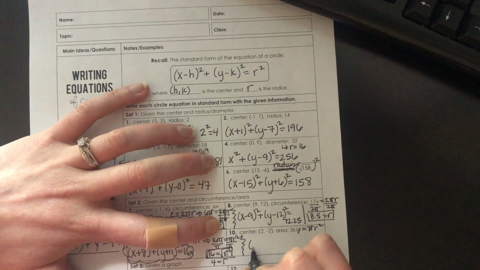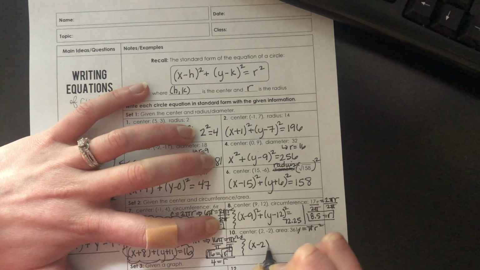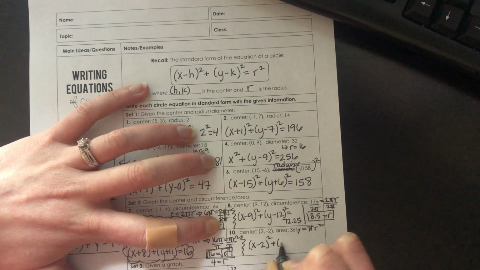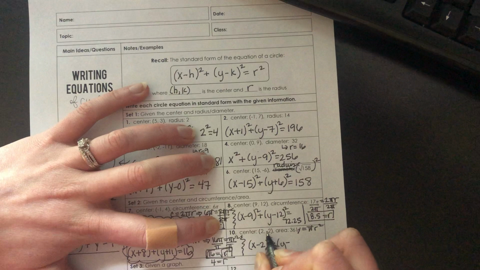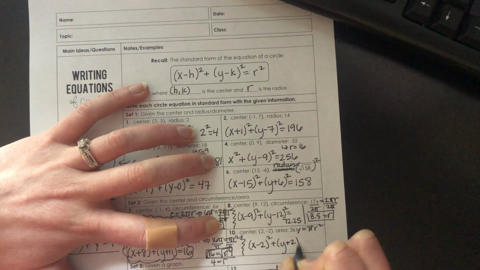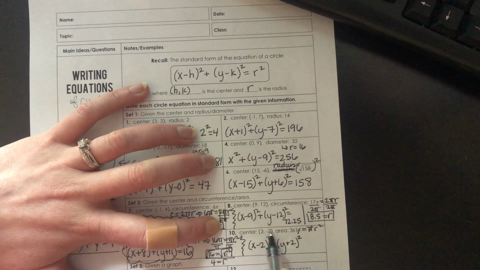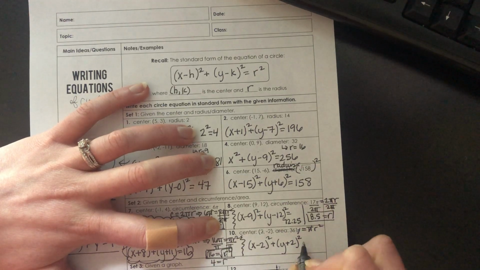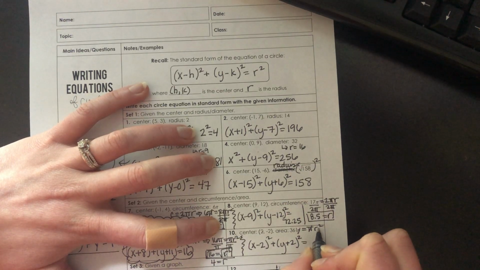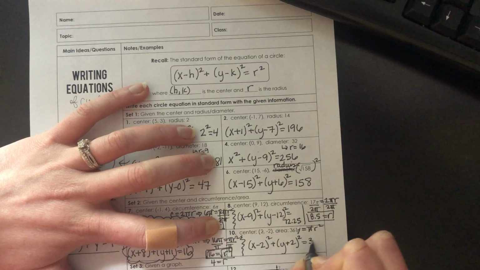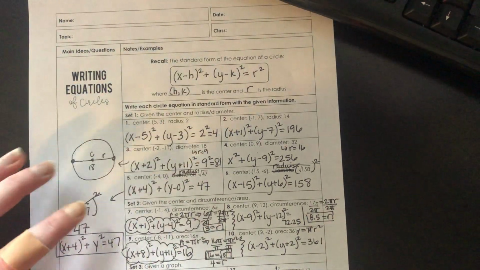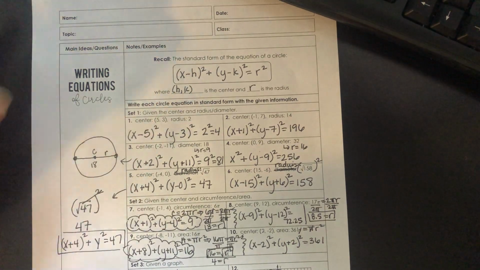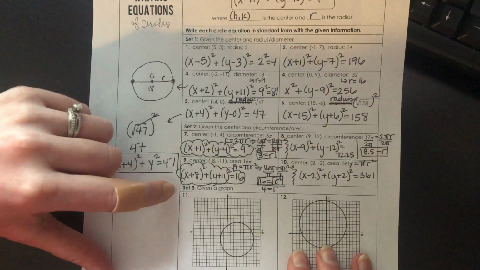So now I'd have x minus 2 quantity squared plus y minus a negative makes a positive. So I like this problem. It shows you the difference between the integers and what happens in the equation. Equals our radius squared, which is 361. Okay. All right. Next one.